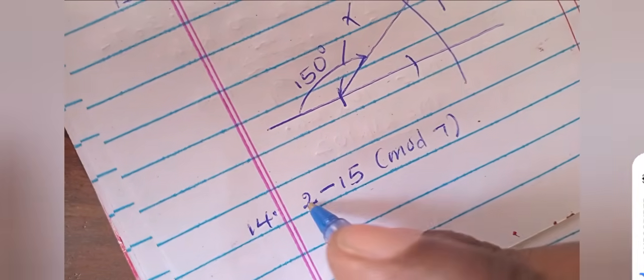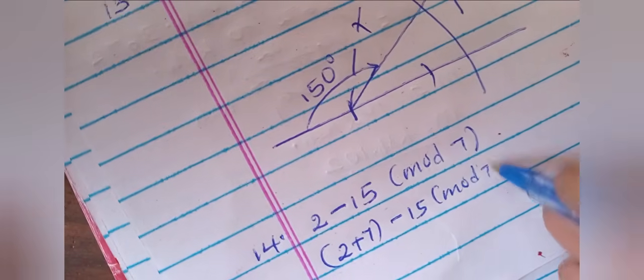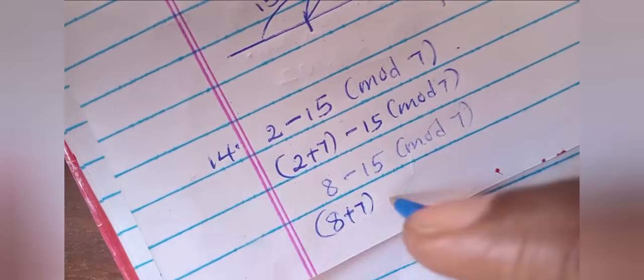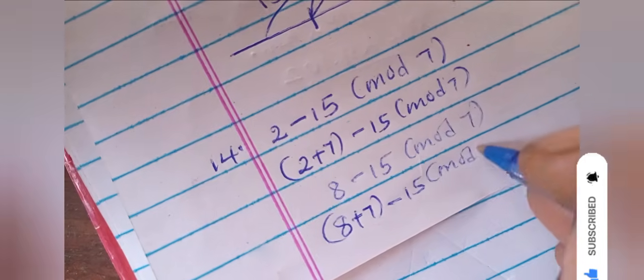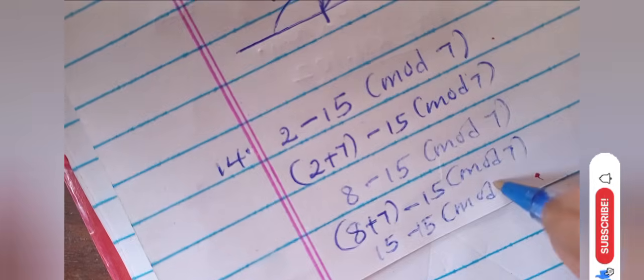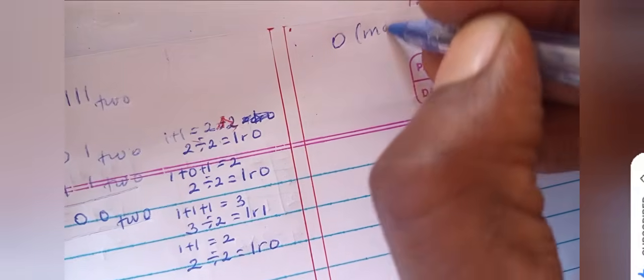I just get the given number, since it is smaller than the one we are subtracting, and we add the mod. So it will be 2 plus 7 minus 15 mod 7. This is now 8 minus 15 mod 7. Still the number from which I'm subtracting is smaller, so I will again keep on adding the mod. So it is 8 plus 7 minus 15 mod 7. This is now 15 minus 15 mod 7, and the answer is 0 mod 7.